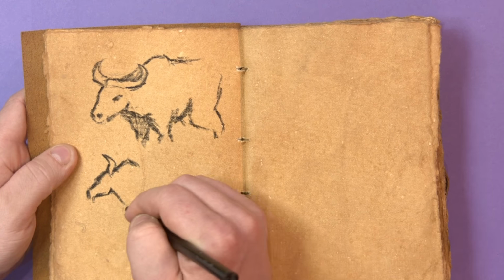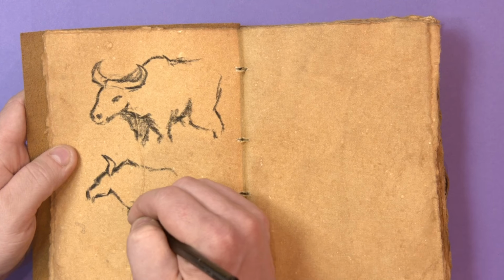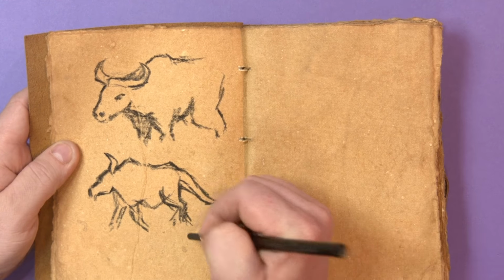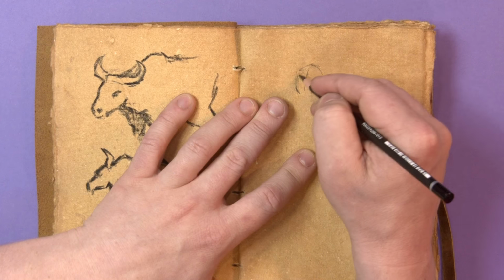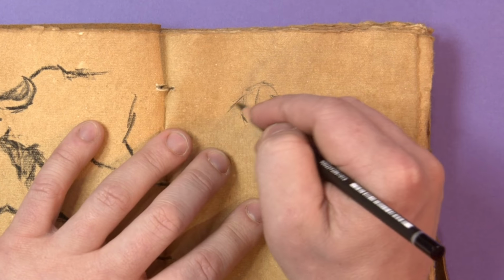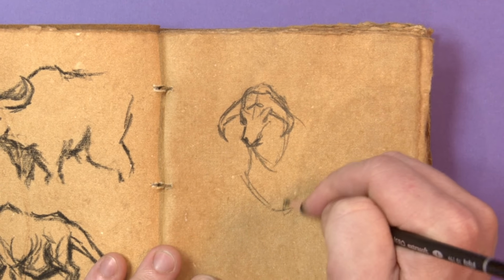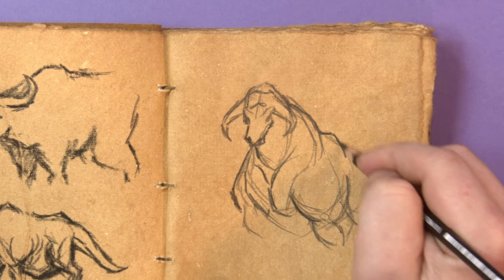Behold his strength in his loins, in his power, in the muscles of his belly. He makes his tail stiff like a cedar. The sinews of his thighs are knit together. His bones are tubes of bronze. His limbs are like bars of iron." God's like, check this thing out. It is swole. It is tanked.